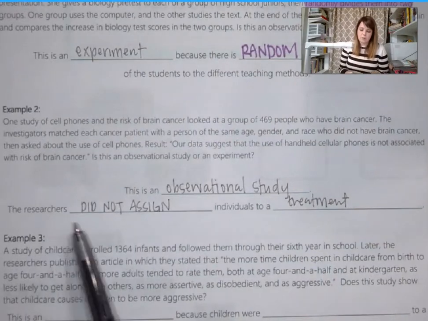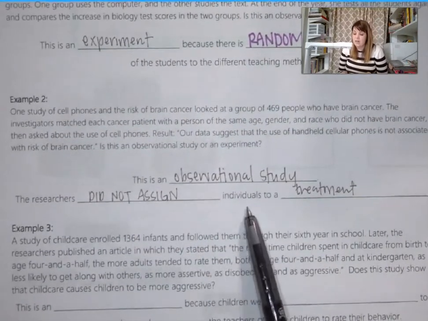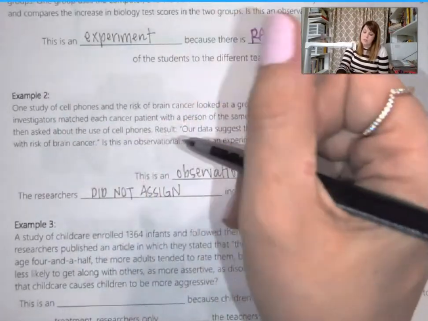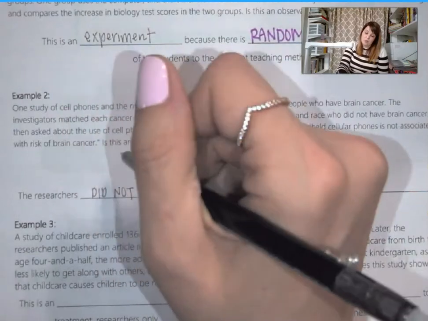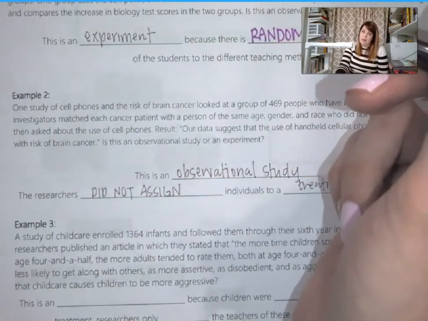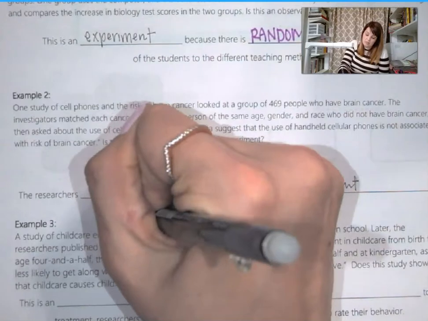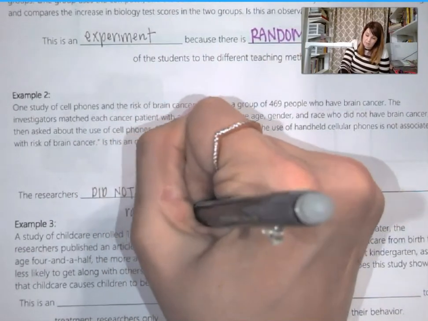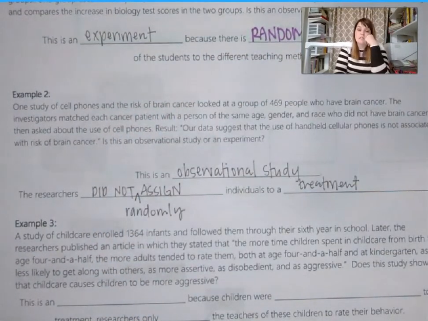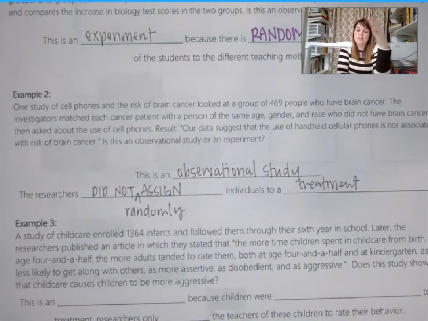And here I wrote the researchers did not assign individuals to a treatment, but it's really important that we know that the assignment needs to be random. So they did not. I'm going to add in a little caret underneath and write randomly. Because not only does there need to be assignment, but it needs to be random assignment.